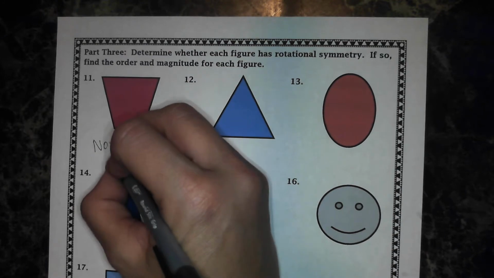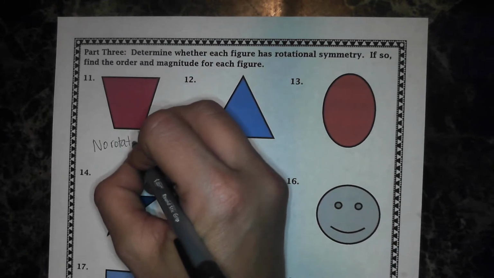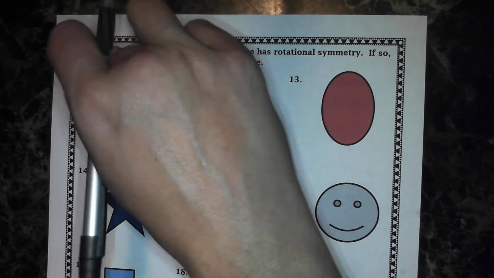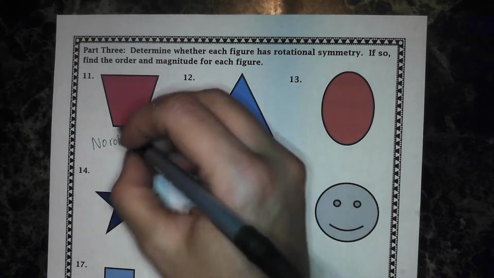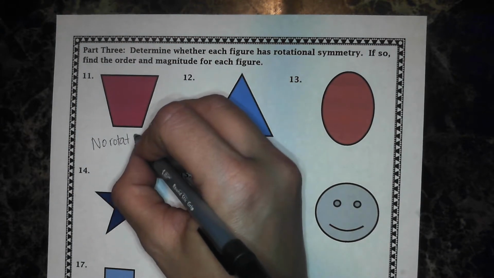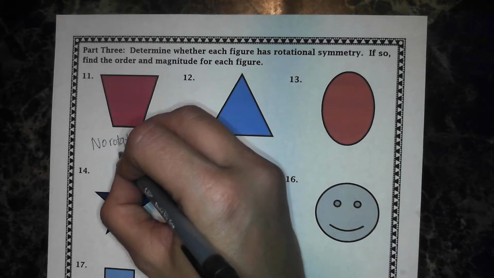This one would have no rotational symmetry. It would only repeat if it went 360 degrees, so there's no rotational symmetry.